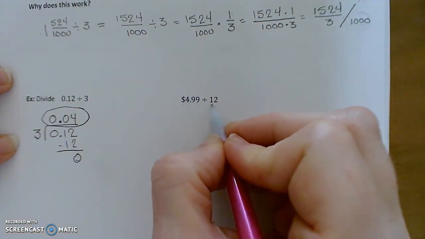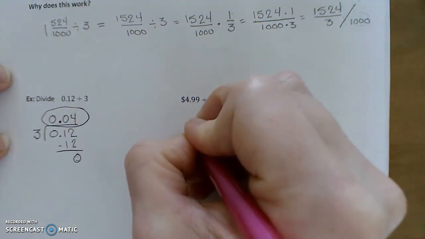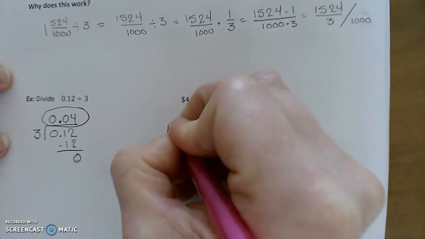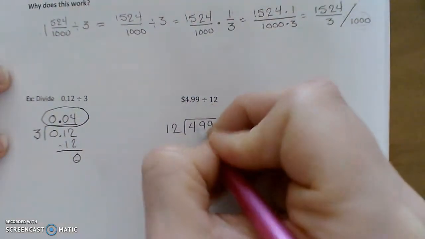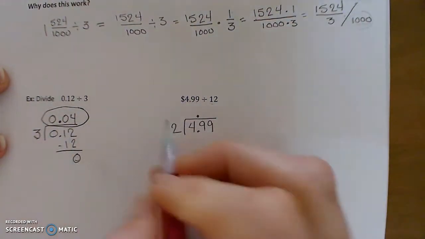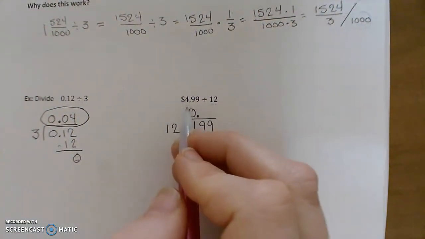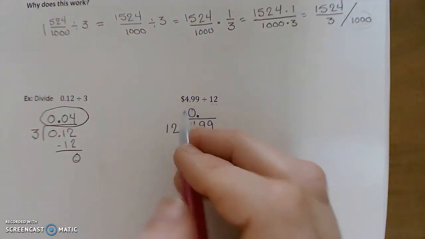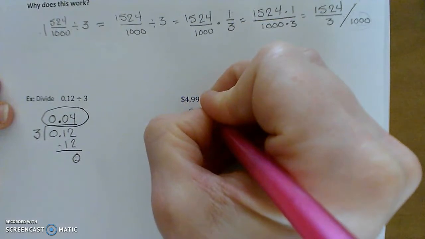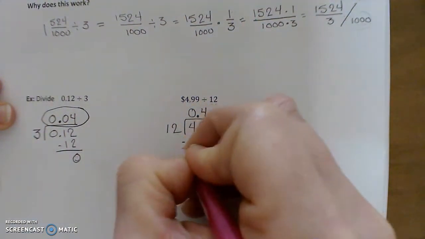Let's do another one. $4.99. Divide that by 12 people. How much does each person owe? So again, my dividend is $4.99. Divide that amongst my 12 people. I'll put the decimal point right above where it appears in the dividend. So 12 goes into 4 0 times, which should make sense because you've got 12 people. Each person is going to be paying less than $1, right? Okay, 12 goes into 49 about 4 times, right? 4 times 12 is 48.